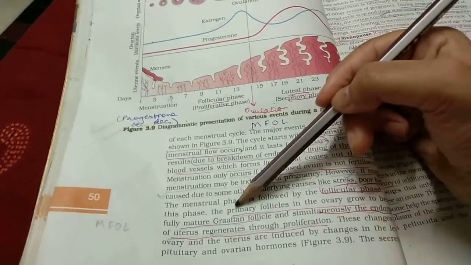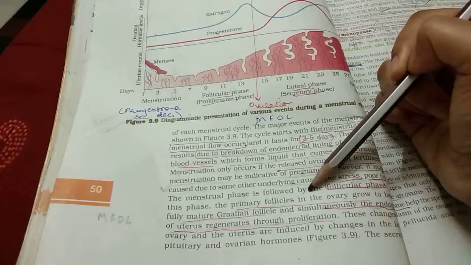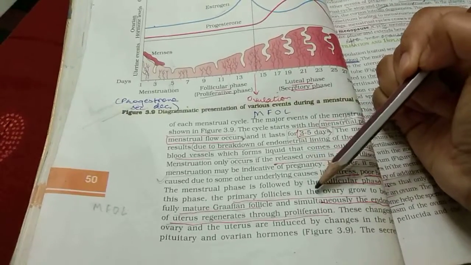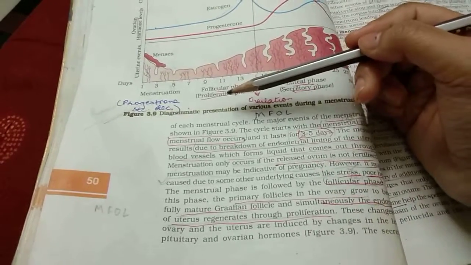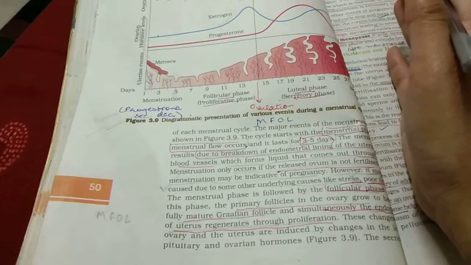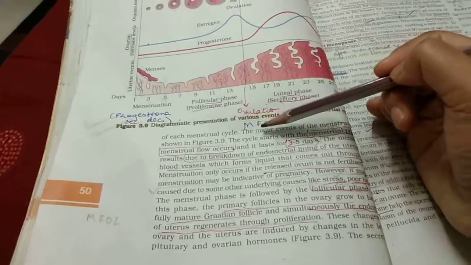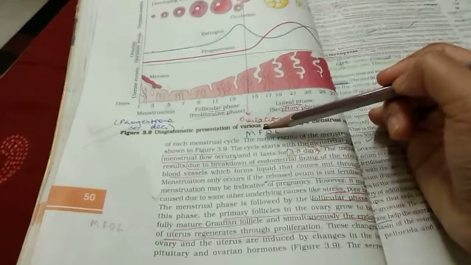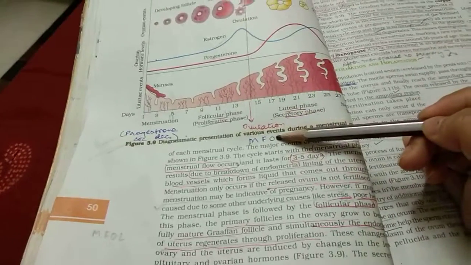It regenerates through proliferation. Because it regenerates through proliferation, this phase is also called the proliferative phase. So these are the two main points that you need to mention in your second phase, that is the follicular phase. Next is the ovulatory phase.